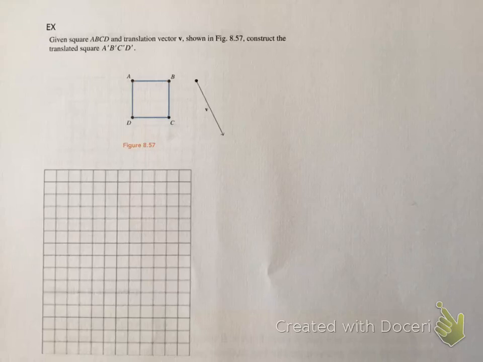Okay, so this is 8.5 part 2. Given the square ABCD and the translation vector V shown in figure 8.57, construct the translated square A prime, B prime, C prime, D prime.